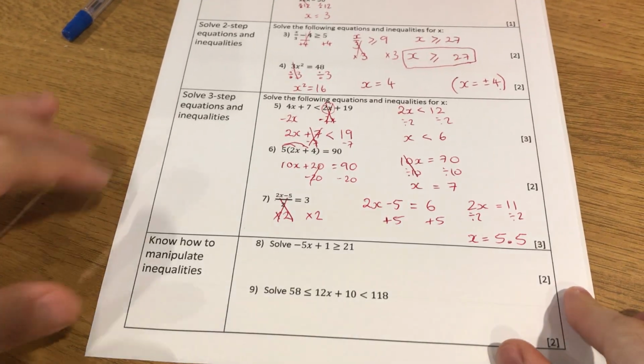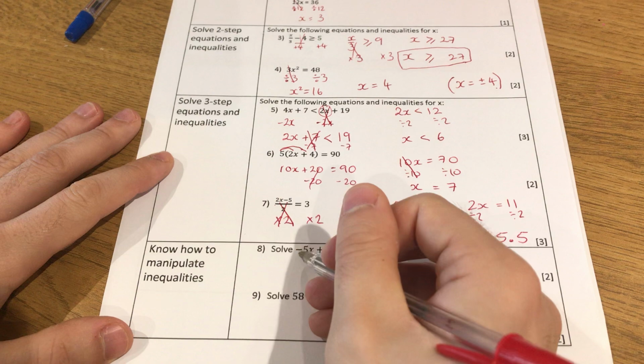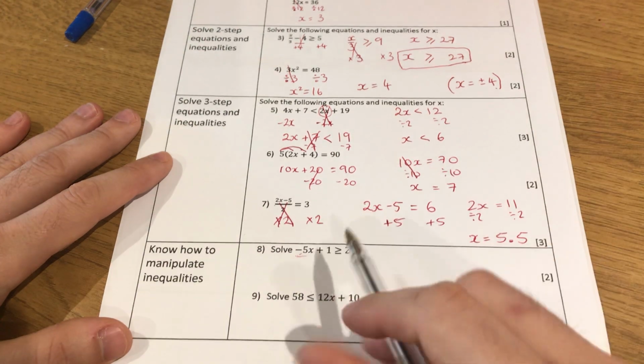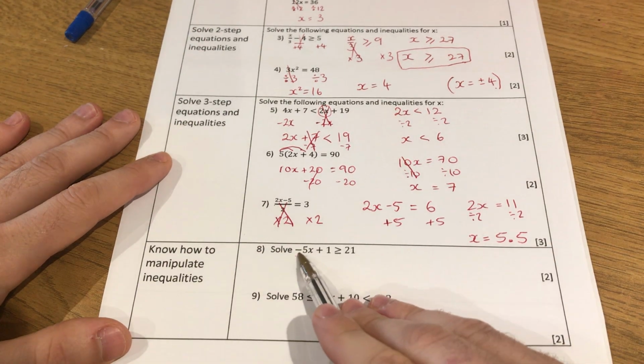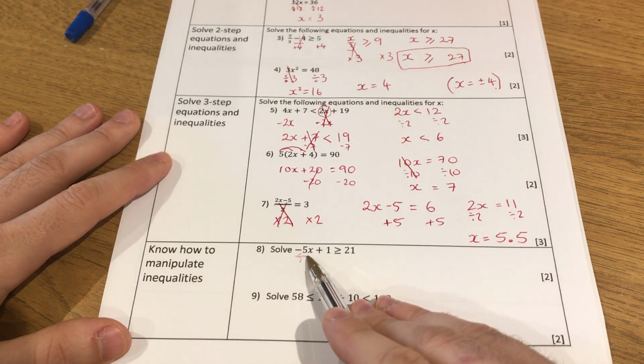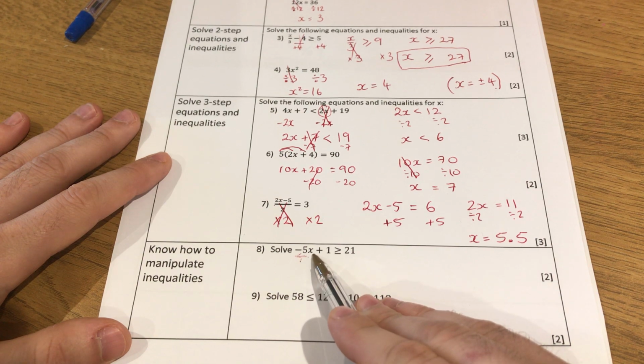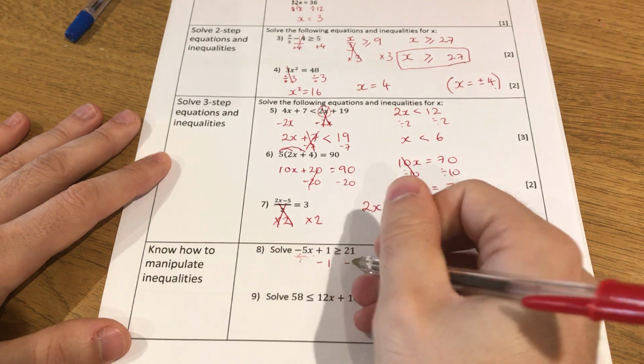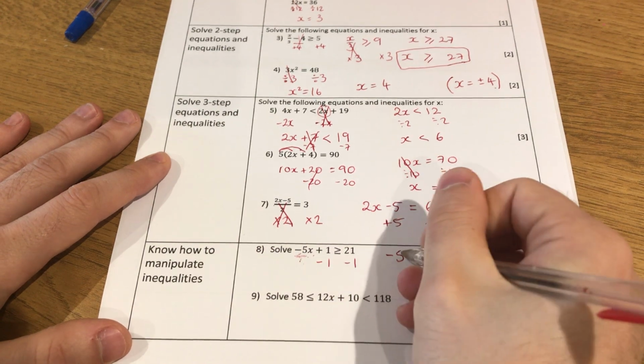Right, the next one. This is where we've suddenly got a negative here, so that's making me think, oh, this might be a bit trickier. Now a lot of people I see added 5 here to get rid of this. That means minus 5 times x, minus 5x. So just remember that. There's your add 1. Let's get rid of that first. Take 1 off both sides. I think most people are happy with the first step.